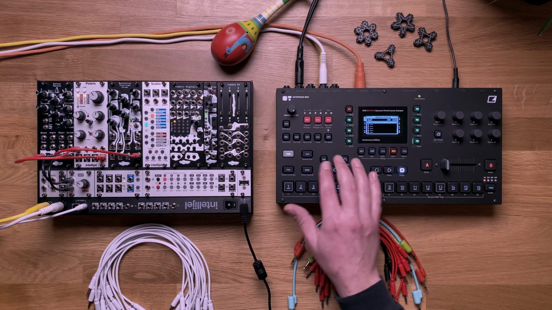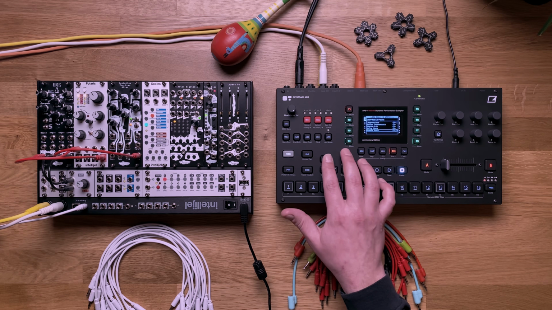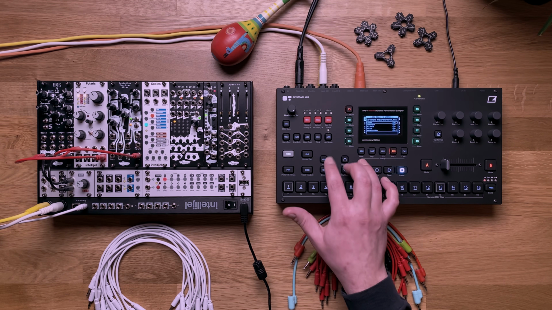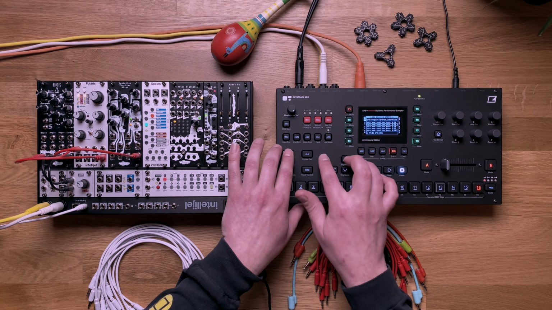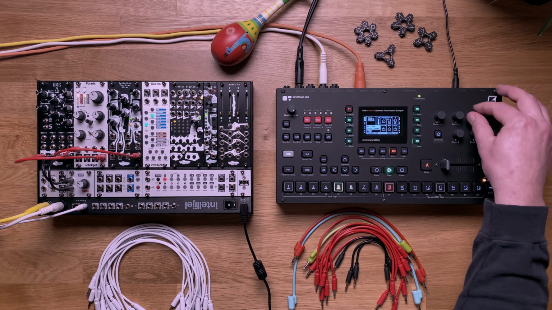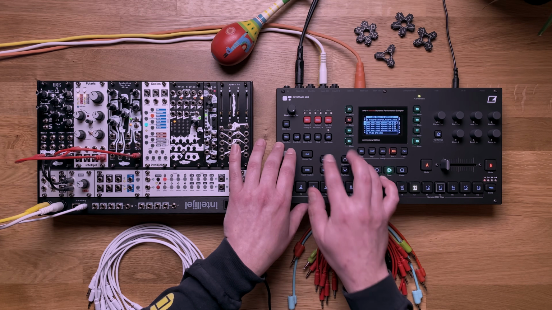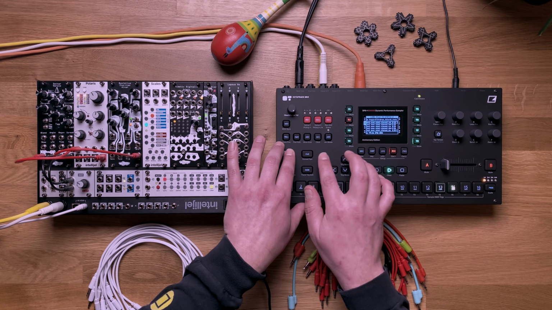So let's go into the first thing and get the kick going. A four on the floor kick. Yeah, this one, I love this one. For some reason I use it quite a lot. So let's get, maybe a little bit darker. Then I'm going to go and grab the hi-hat from the same pack.